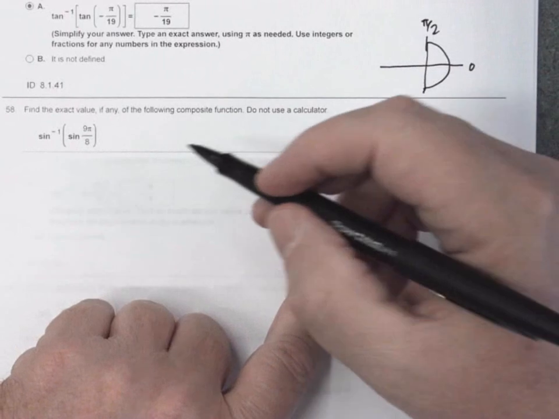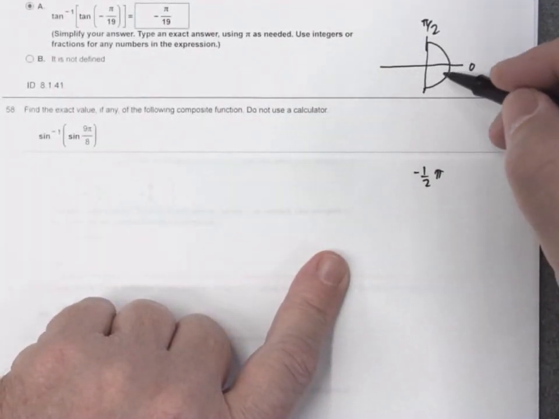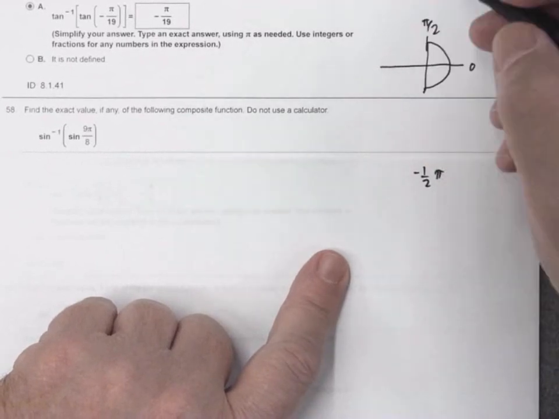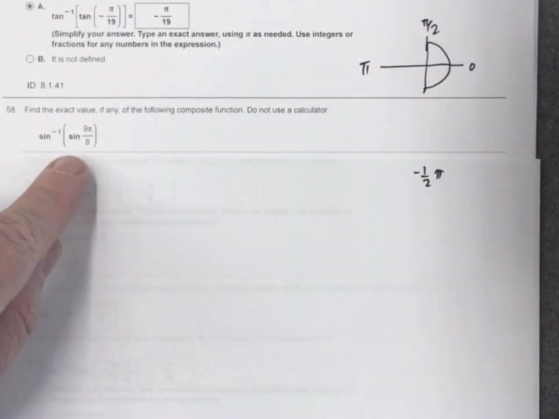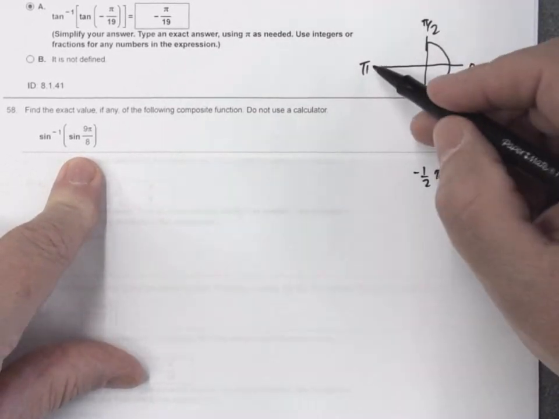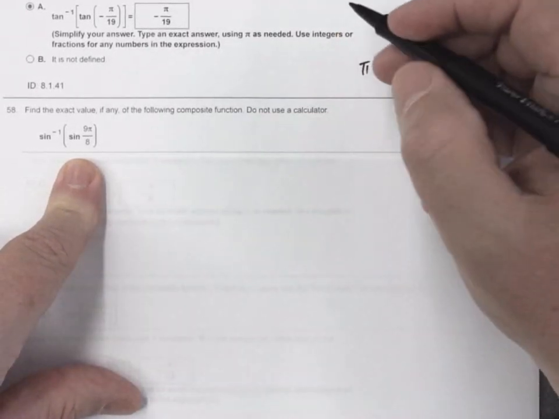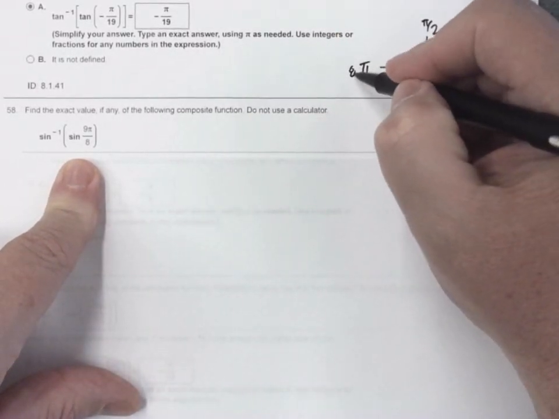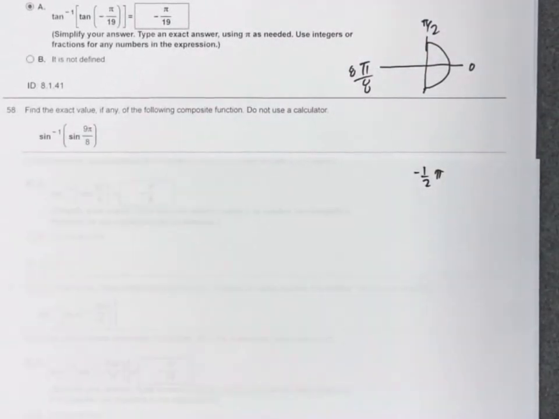Now for now, since this is a positive angle, I'm going to go ahead and look at positive angles. So pi over 2 is here, pi is here. You notice here, my denominator is 8. Let's change this pi to have a denominator of 8. We just did this a minute ago. So in this case, pi is the same as 8 pi over 8.